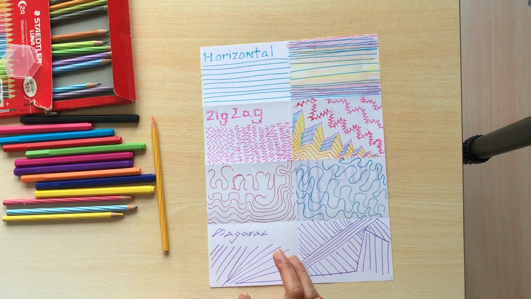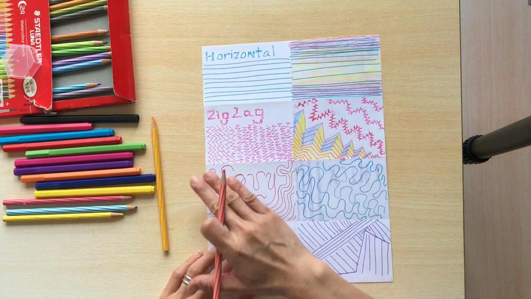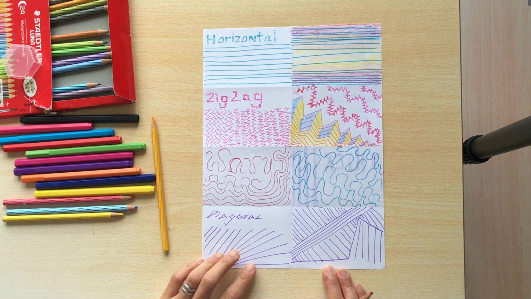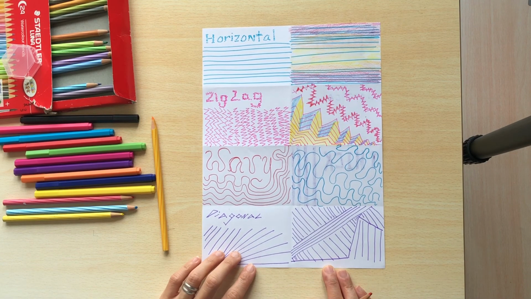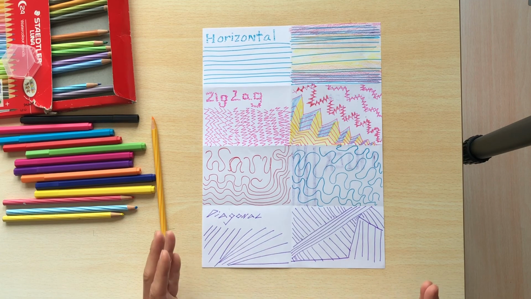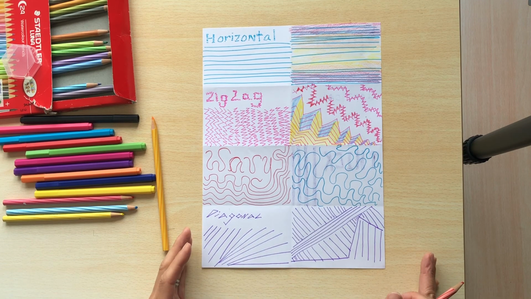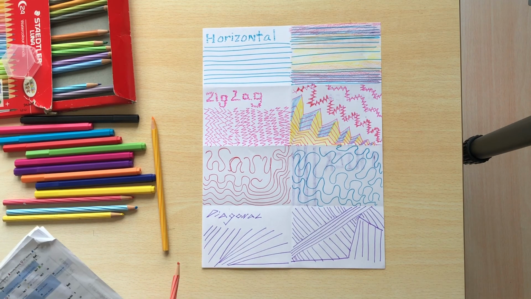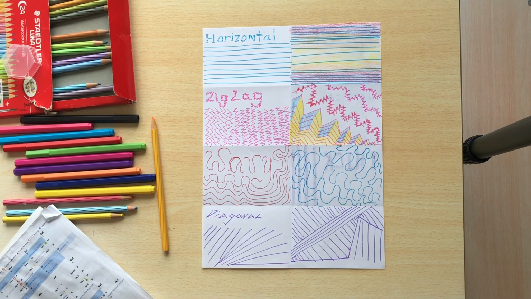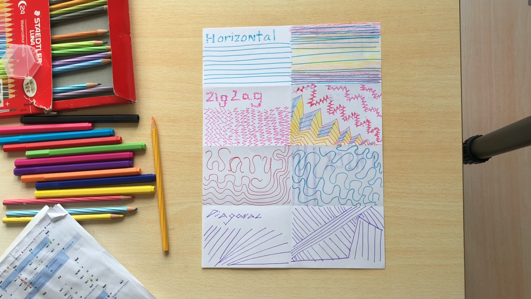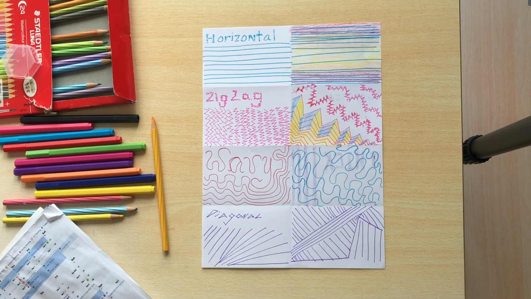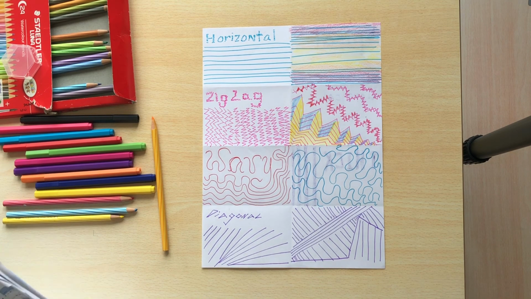All right, and so on and so forth. You can color the rest of this page. And that is what I expect at the end of this lesson. And please hand it in to your Seesaw account by responding to the post by the next day cycle, the next day 2. I will post the date on the notes.